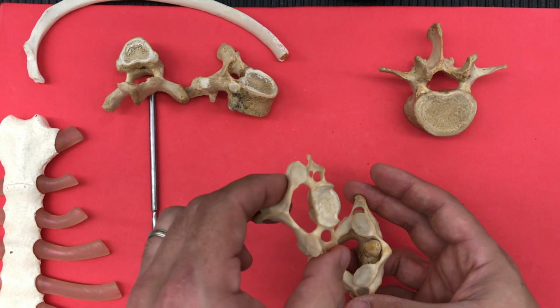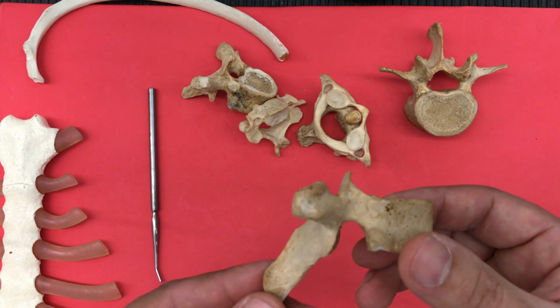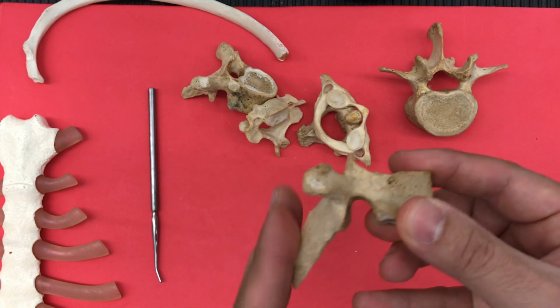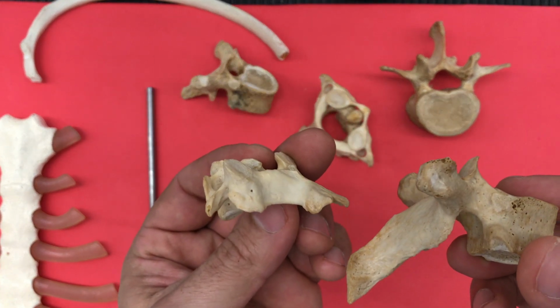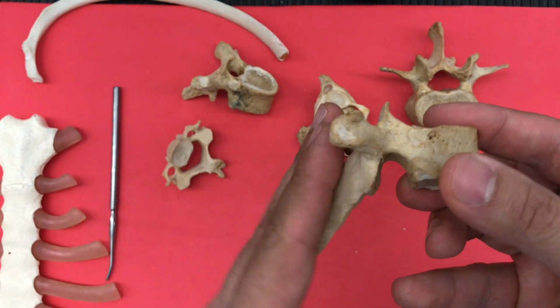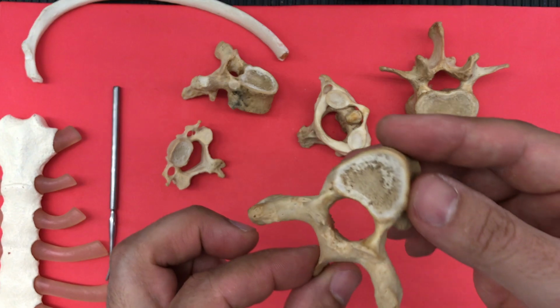Then you have the rest of your cervical vertebrae. And then you have the thoracic. The spinous process points practically straight down, I mean, compared to this one here. The spinous process is really shooting down. It's almost perpendicular with the ground. That's how you can tell.